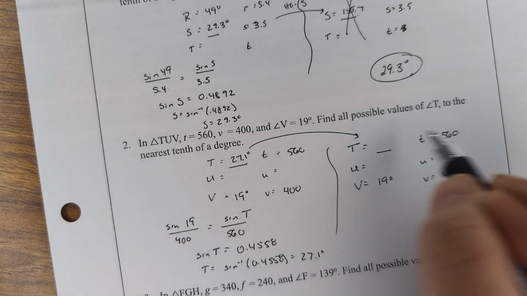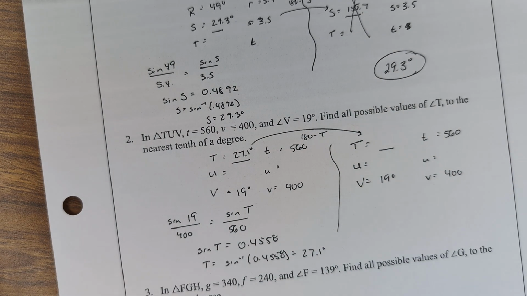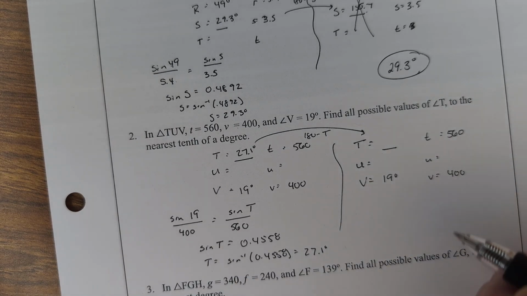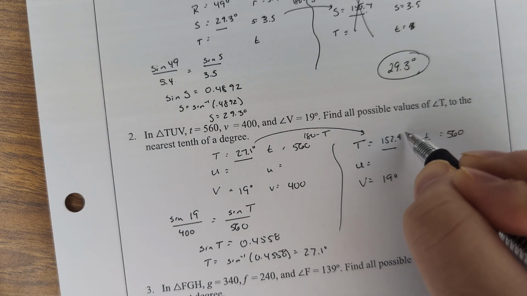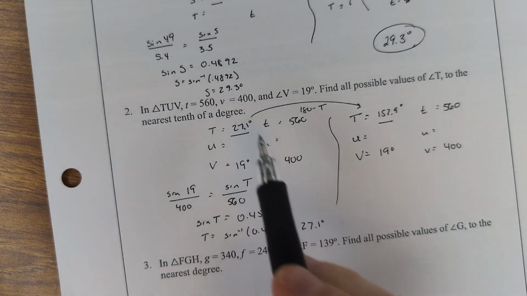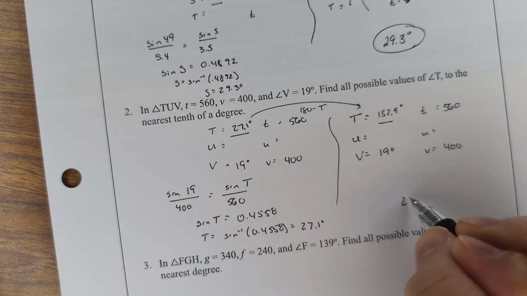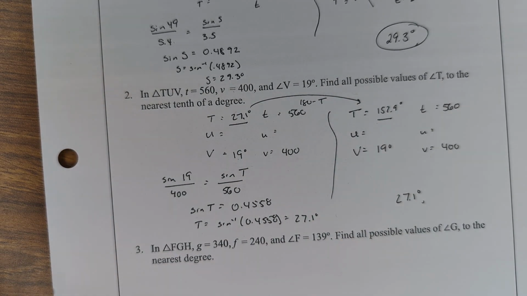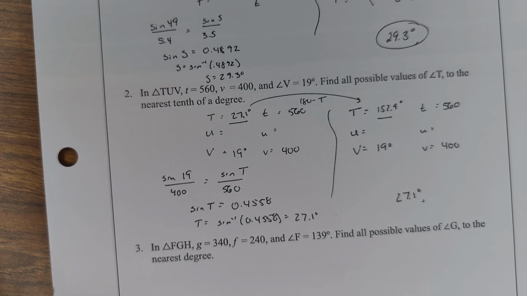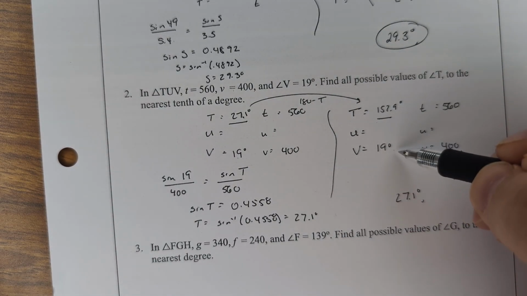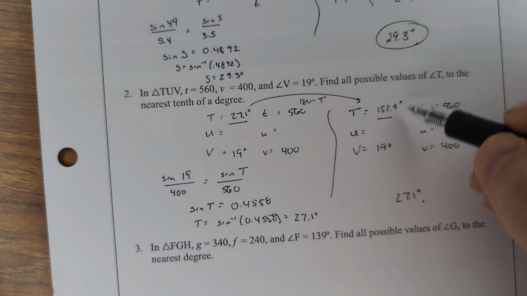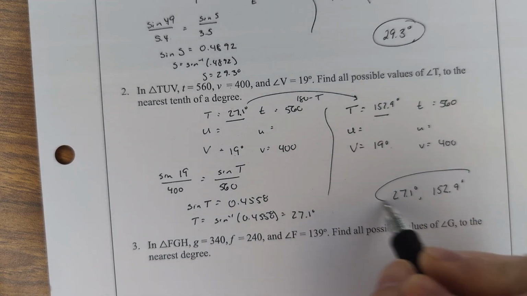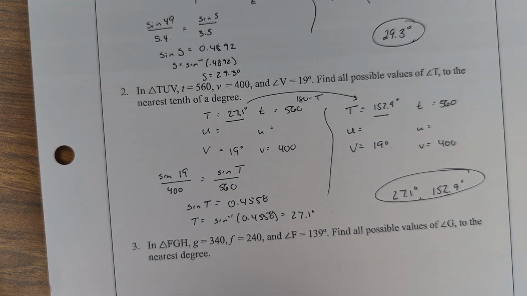Okay, then we come over here. That's going to be 180 minus big T. So 180 minus 27.1 gives us 152.9 degrees. Over here, 27.1 and 19 definitely add up to less than 180 degrees. So that's our first possible answer. Over here, 152.9 plus 19: these two together are 171.9, which is less than 180, which means my other angle could be 152.9. So this one has two possible solutions.